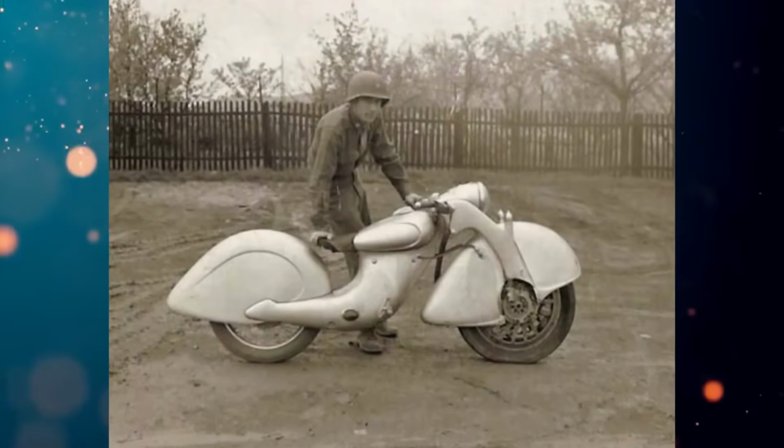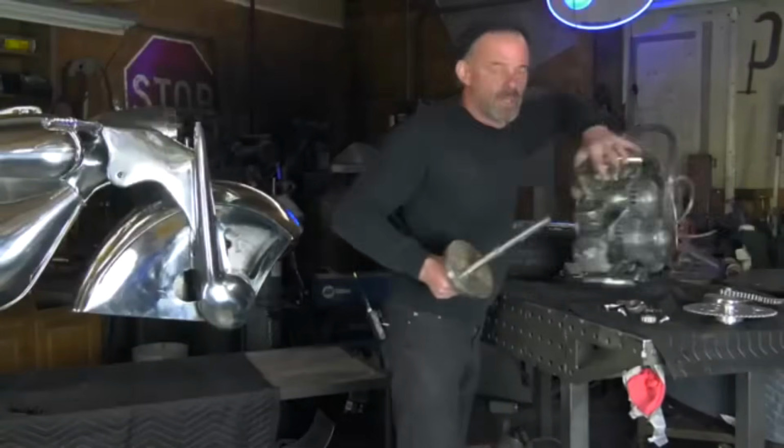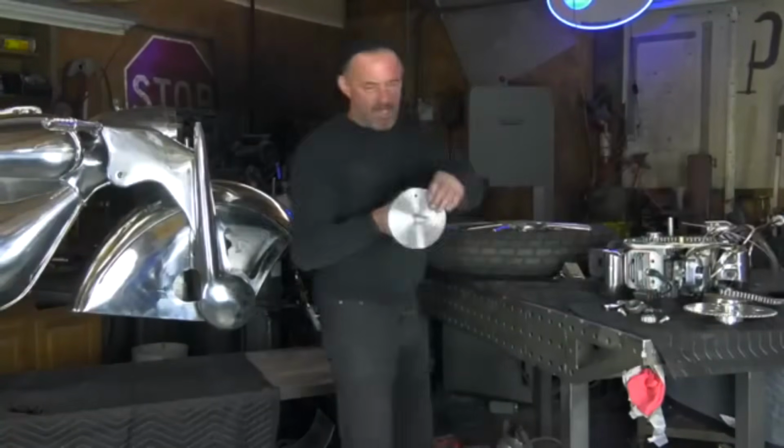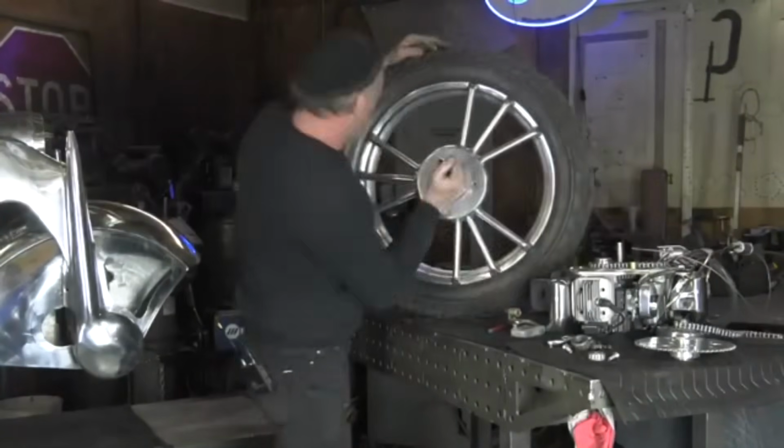In 1945, it was taken out of Germany by the Americans. The original motorcycle is still around to this day. There are also known cases of replicas of this machine being made. This model marked the end of motorcycles with rotary radial engines.